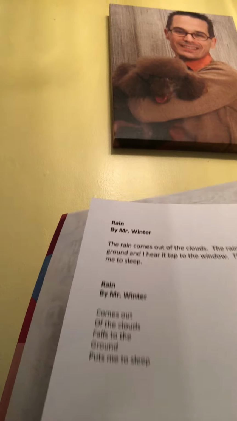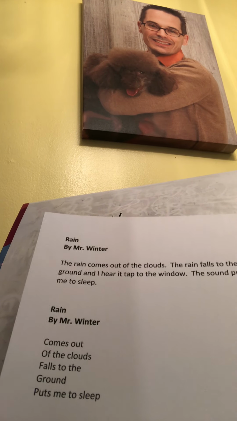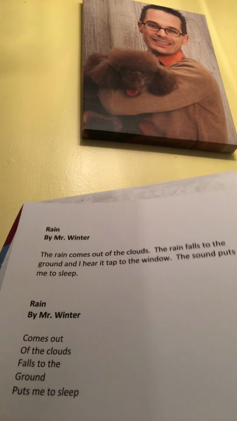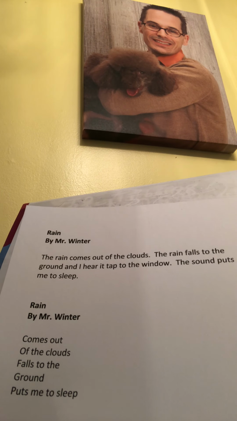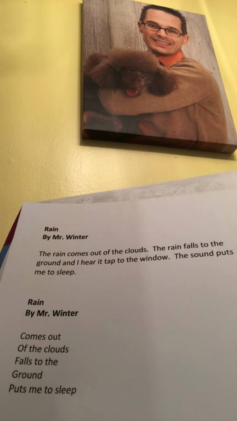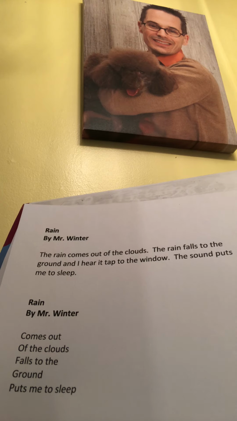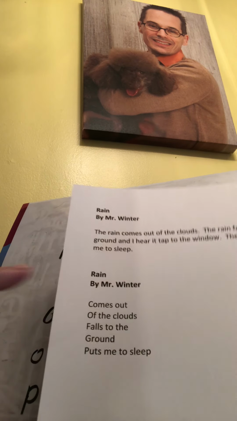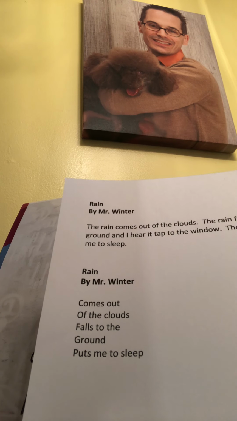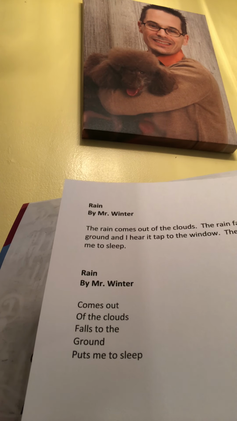Here's a poem that I wrote called Rain. Now look how this one looks like a story. The rain comes out of the clouds. The rain falls to the ground, and I hear it tap on the window. This should say on. The sound puts me to sleep. Now look how I made it look more like a poem. Comes out of the clouds, falls to the ground, puts me to sleep.